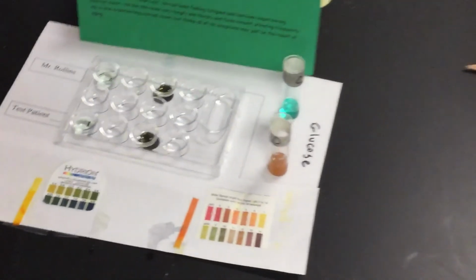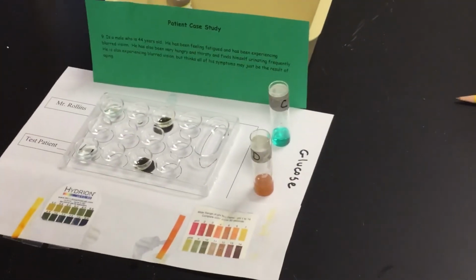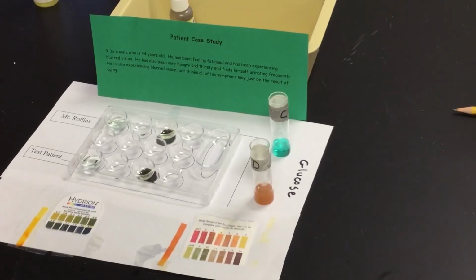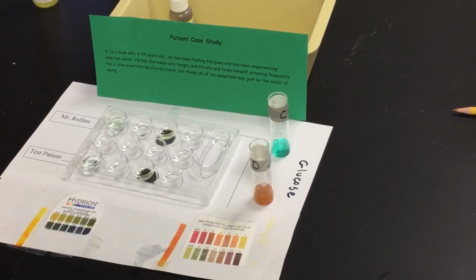The only thing left that you guys have is to go through and look at your microscopic view for patient number 9 underneath your slides. You'll cut and paste or copy and paste and put that right into your data chart as well. From there, you go through and make an analysis of what patient number 9 possibly could have wrong based on his urine data.